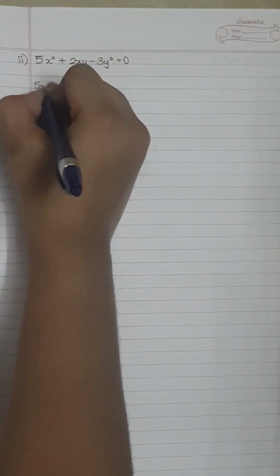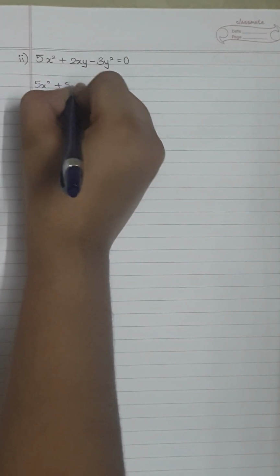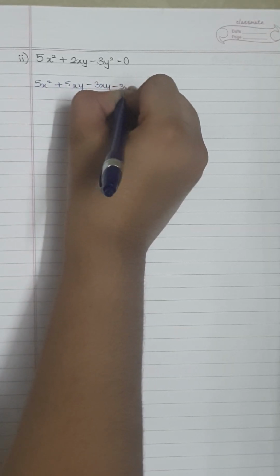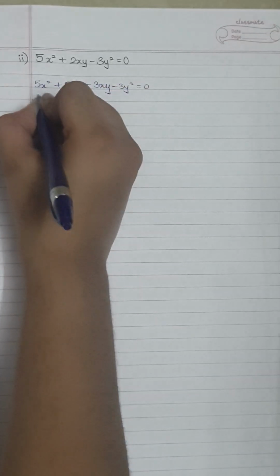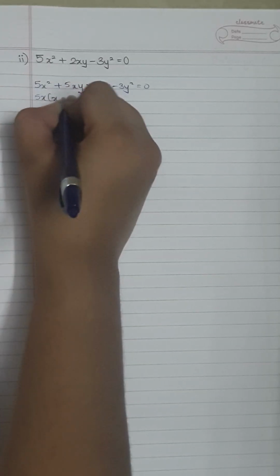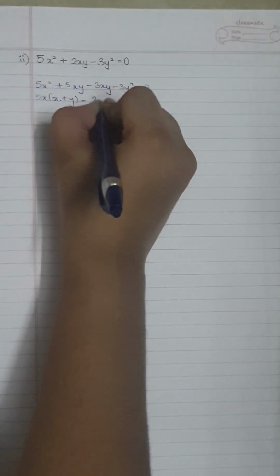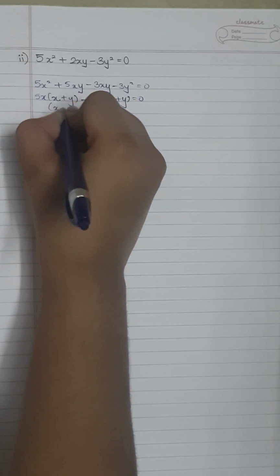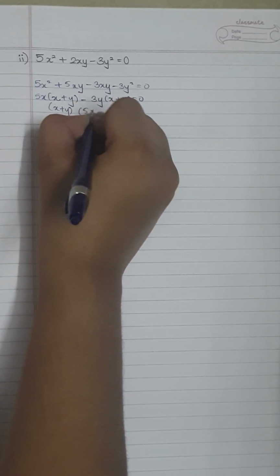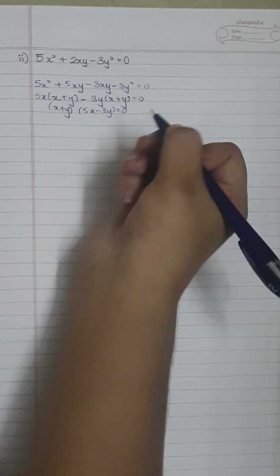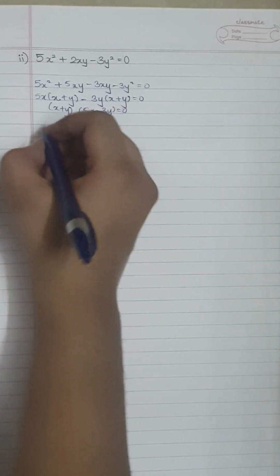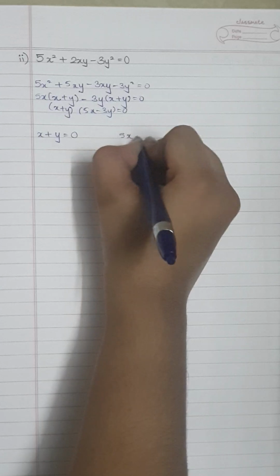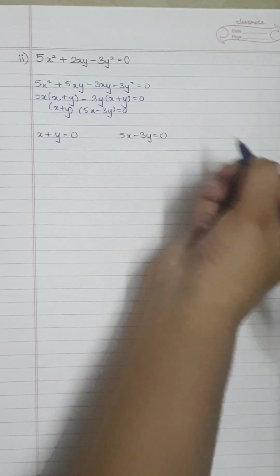So you'll write it as 5x square plus 5xy minus 3xy minus 3y square is equal to 0. 5x (x plus y) minus 3y (x plus y) equal to 0. (x plus y)(5x minus 3y) equal to 0. So your two equations are x plus y equal to 0 and 5x minus 3y equal to 0.